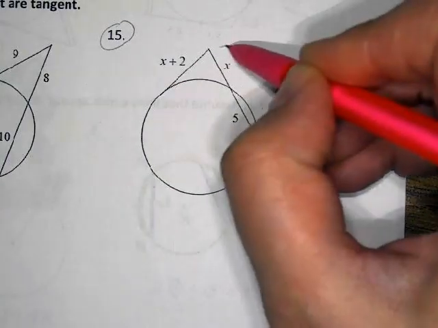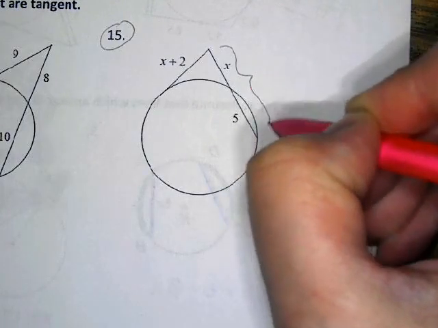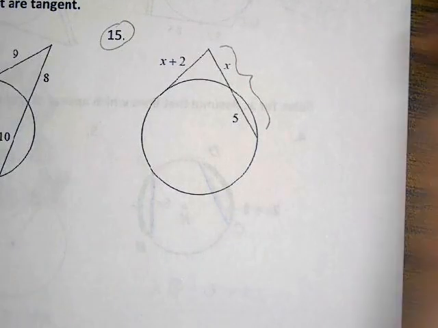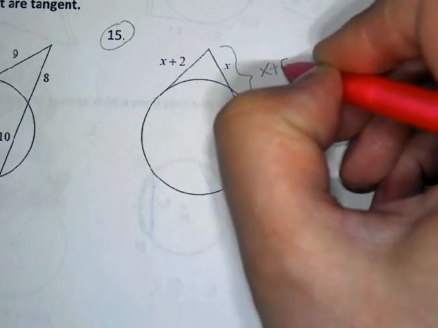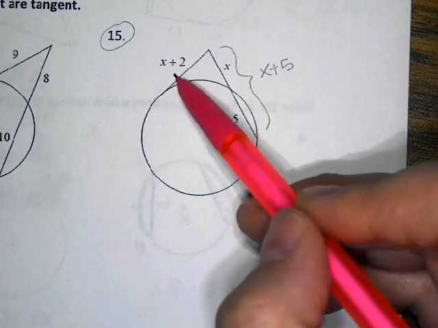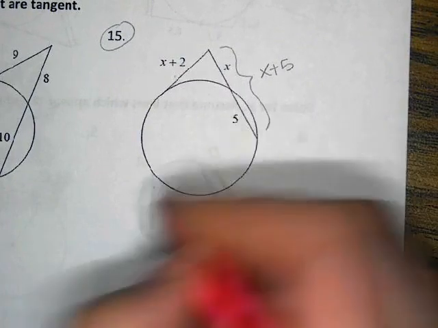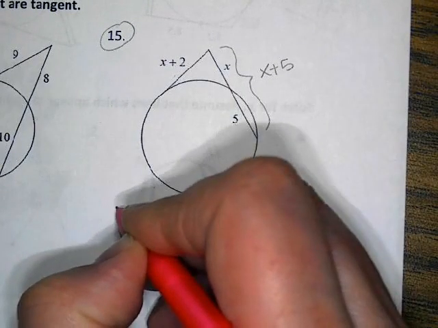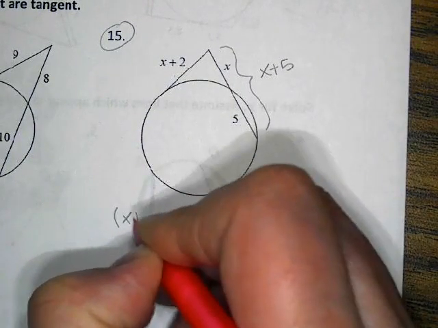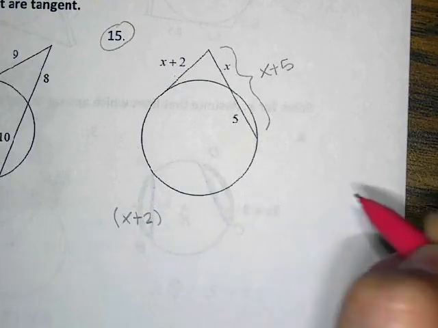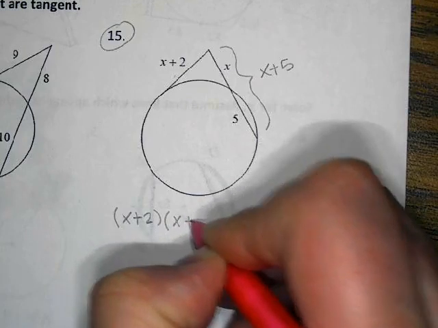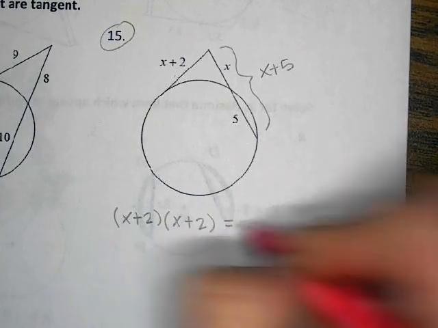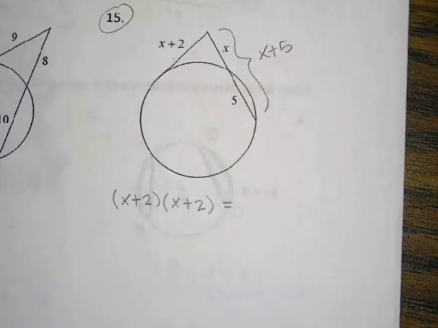Yeah, x plus 5, okay. All right, so for the first one, we're going to do the entire length, which is x plus 2, times the outside piece, which is also x plus 2. And then for the other side, we're going to do the entire length, which is x plus 5, times the outside, which is x.